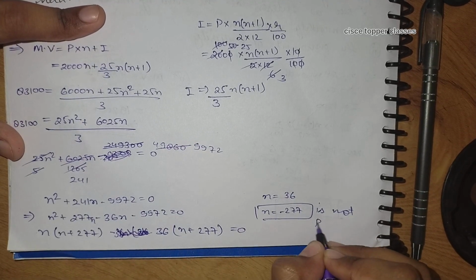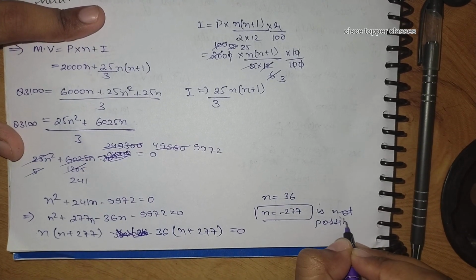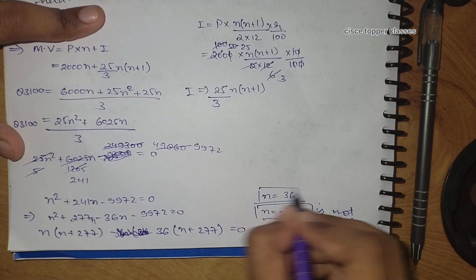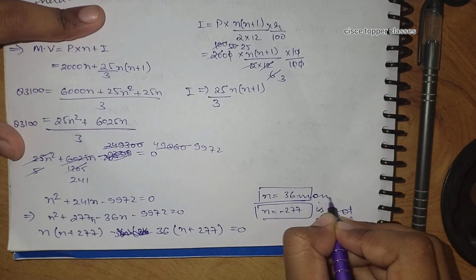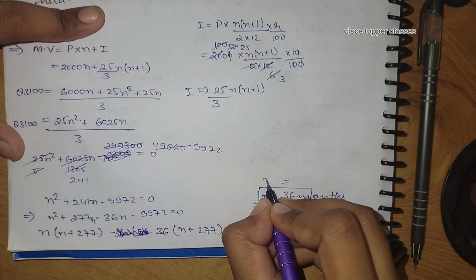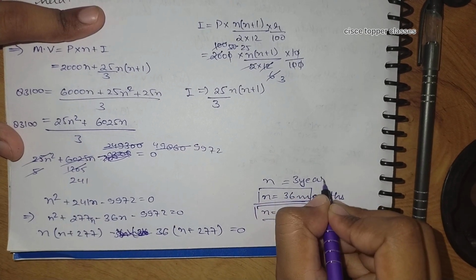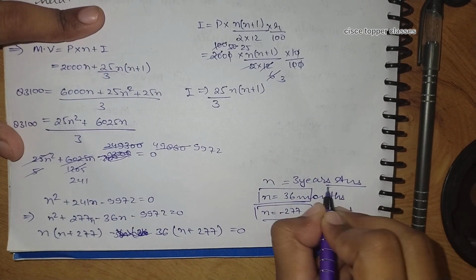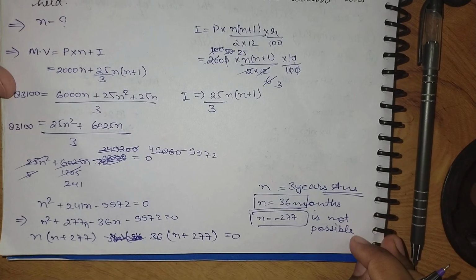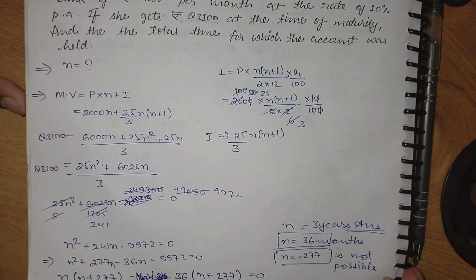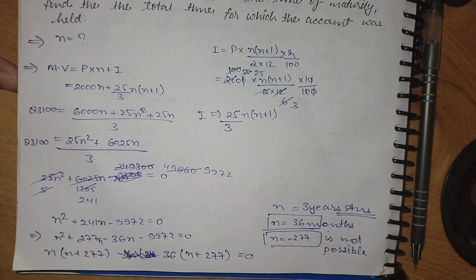Hence, we can write that the value of the period of time is 36 months here, and we know 36 months is equal to 3 years. Hence, this is the final answer. We have to find the period of time only in this question. So, this is the solution of question number 11, and this is the answer here.